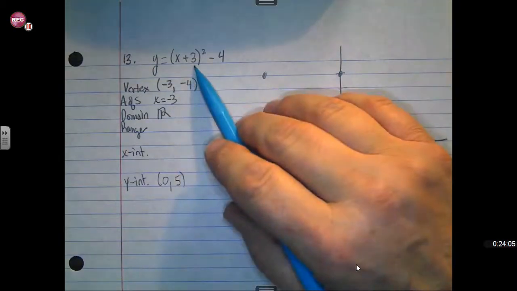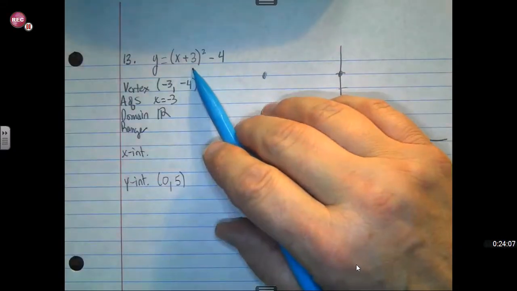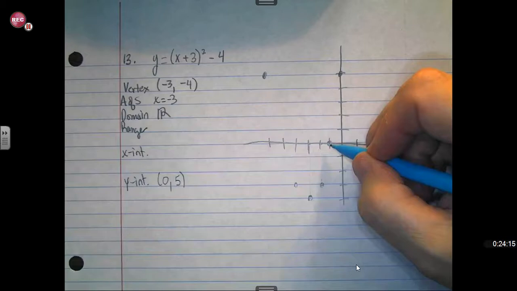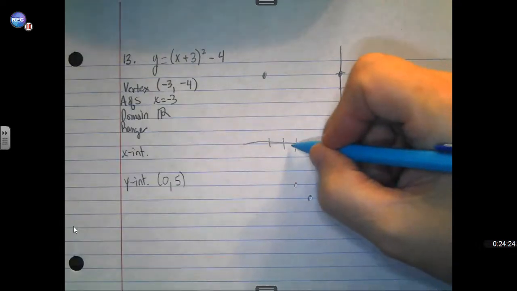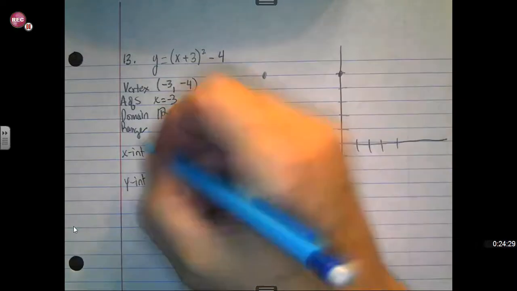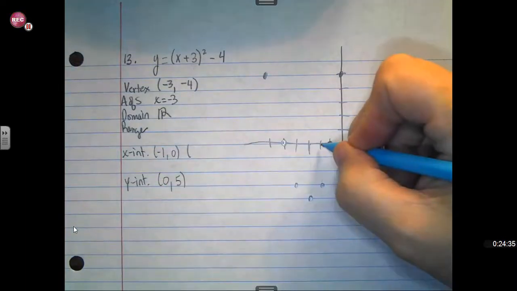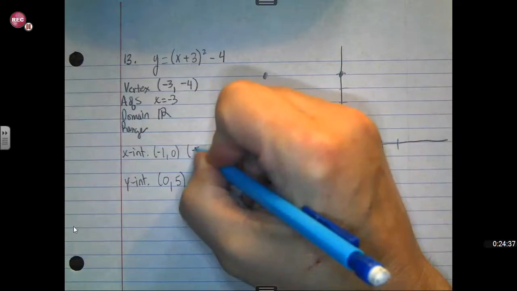I'm going to go ahead and plug in -1. -1 plus 3 is 2. 2 squared is 4. And 4 minus 4 is 0. We just found one of the zeros, and we didn't have to do any algebra to do that. So the other 0 then would be right here. So our x-intercepts are -1, 0, and 1, 2, 3, 4, 5. -5, 0. Okay, that was nice. You're welcome.